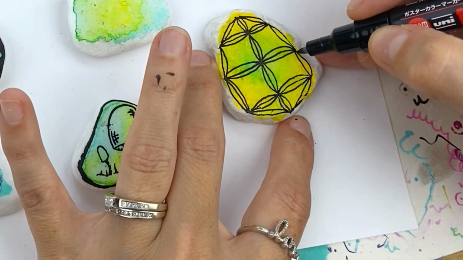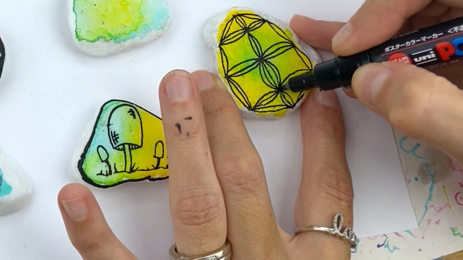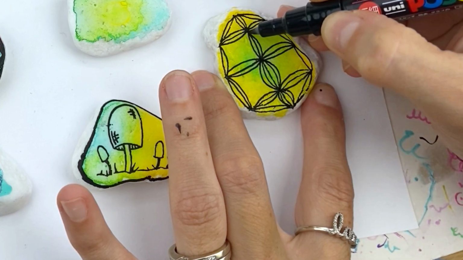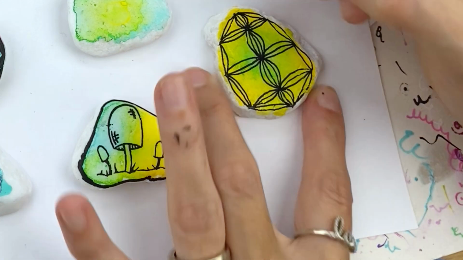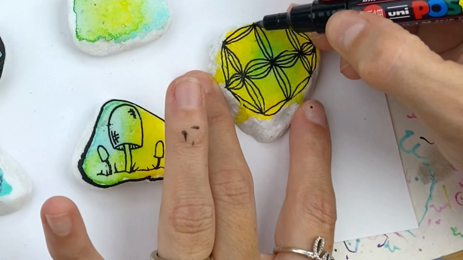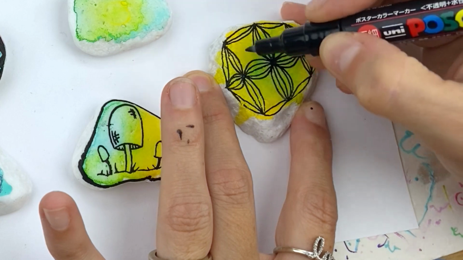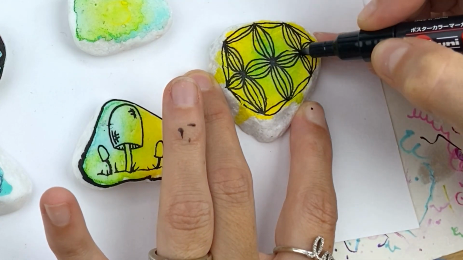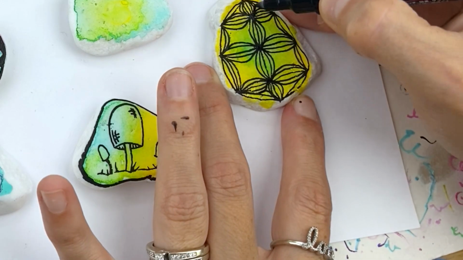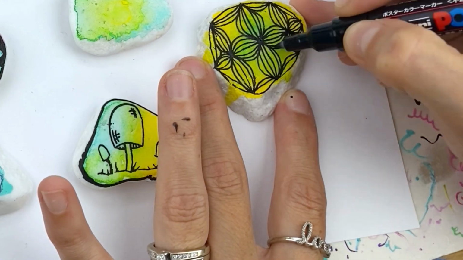Now, once you've got one stripe on each one, you're going to repeat this process. So now we're adding a second stripe on either side of all of our vertical lines. And then we'll turn and do all the horizontal lines. You're just going to continue doing this until you have filled up the entire surface of the rock.